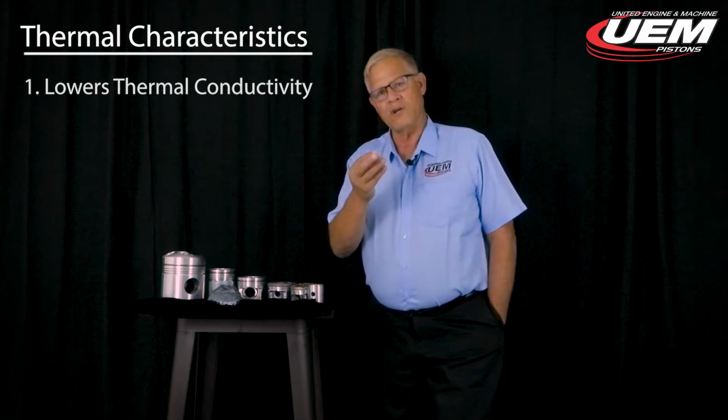The other characteristics that we're going to look at are thermal characteristics. The first one is that it lowers the thermal conductivity. It slows the transmission of heat through the aluminum. That is really the first major thermal property.